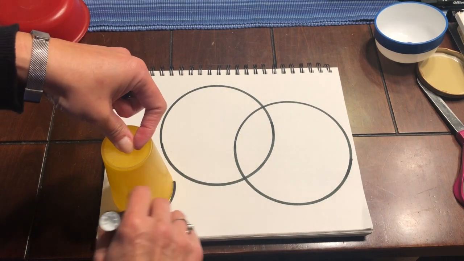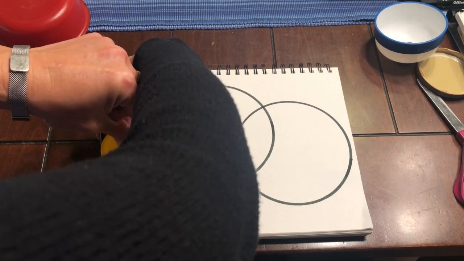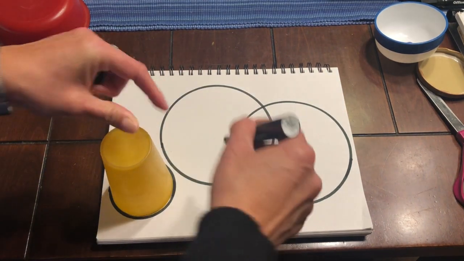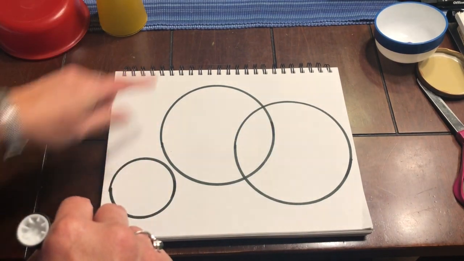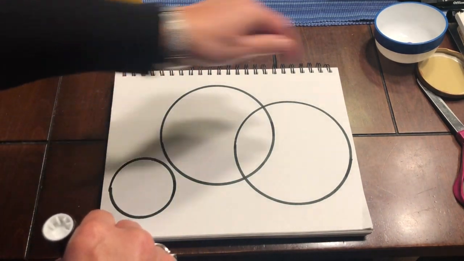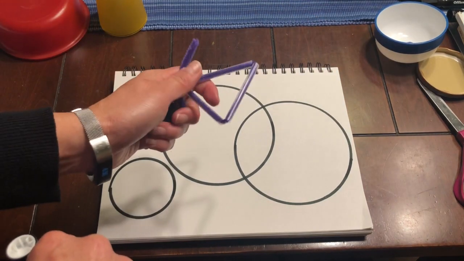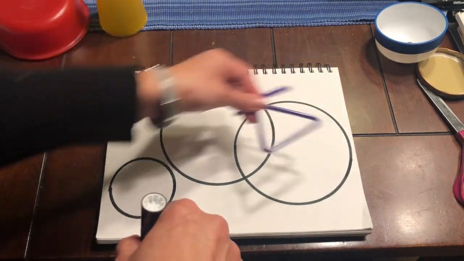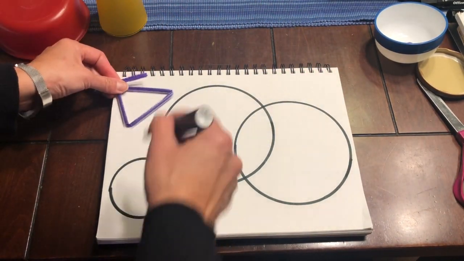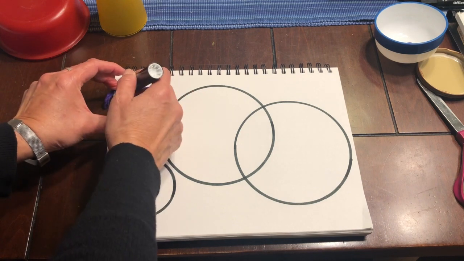Maybe I want to put one here. You can put it on the outside. You don't have to make them touch. They can all be separate, or you can make them touch. I kind of like it when they touch. And then I'm going to use my triangle, and maybe I'll put a triangle here in the corner.